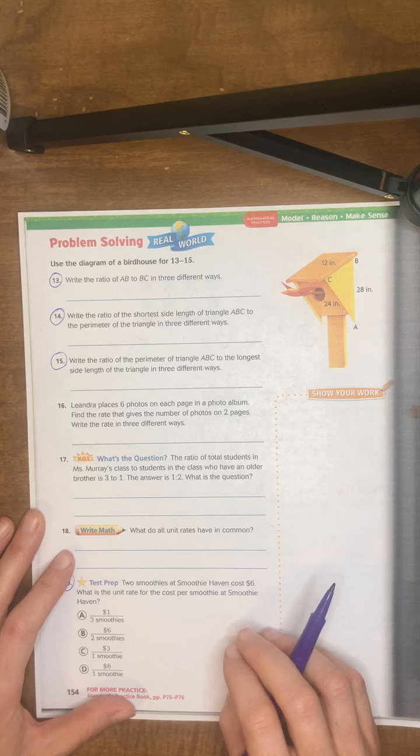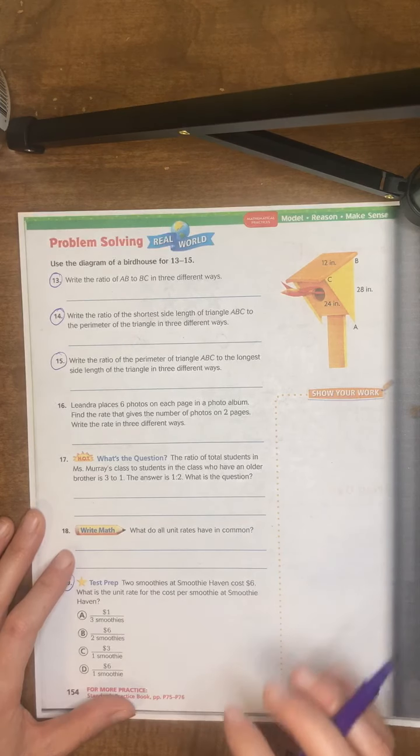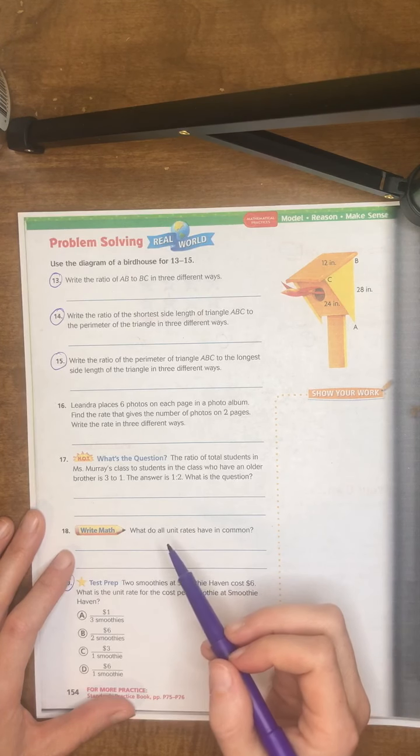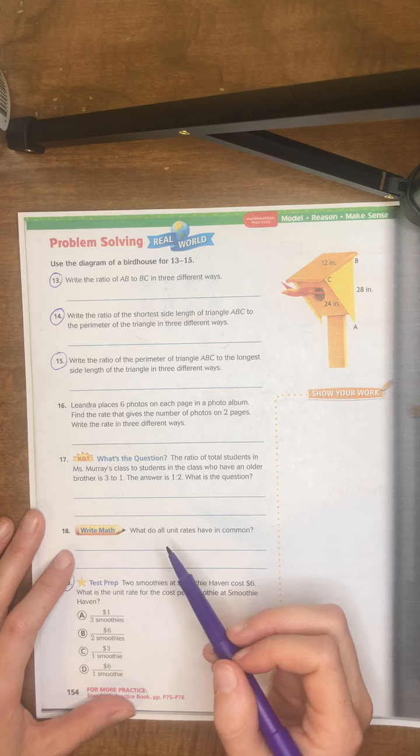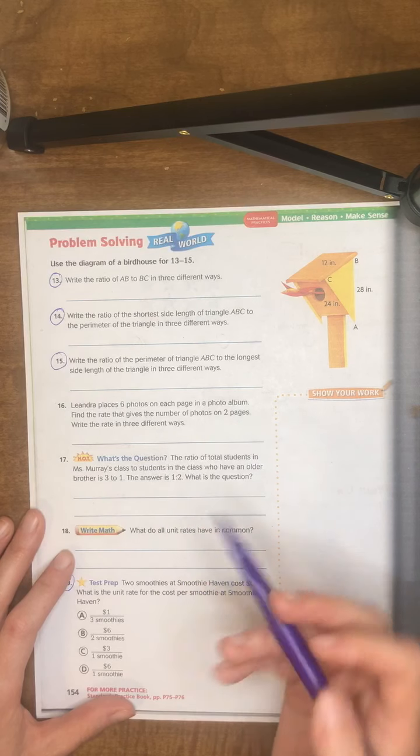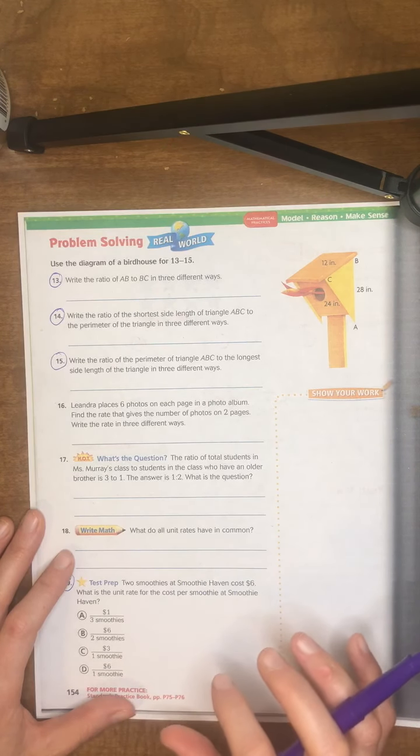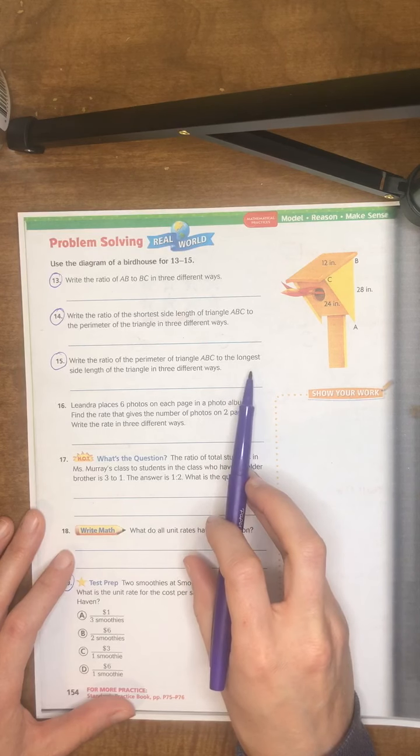So that would be doing a part to a whole. Number 15, write the ratio of the perimeter of the triangle ABC to the longest side length of the triangle in 3 different ways. Again, this is looking at the whole to a part, but in this case, we're looking at the longest side.